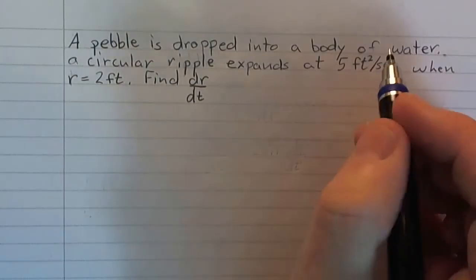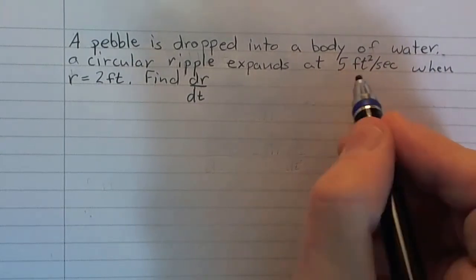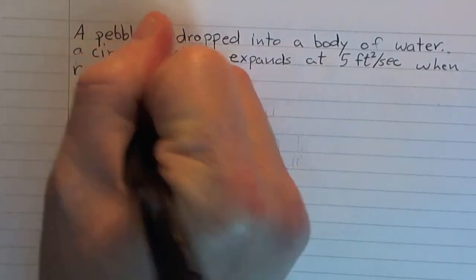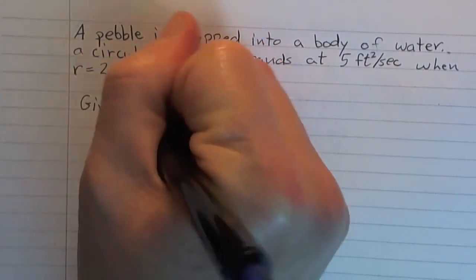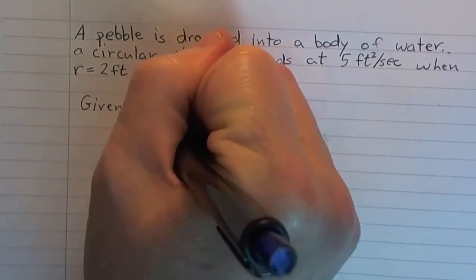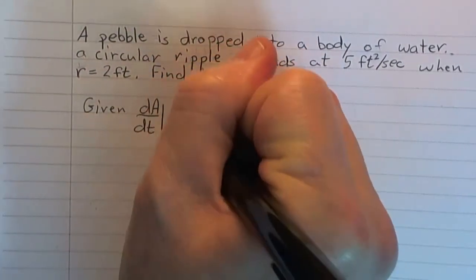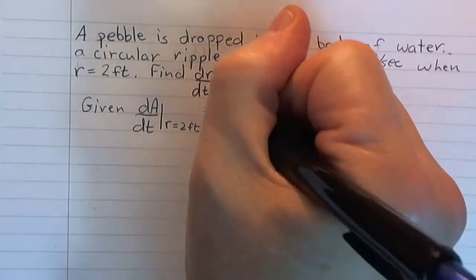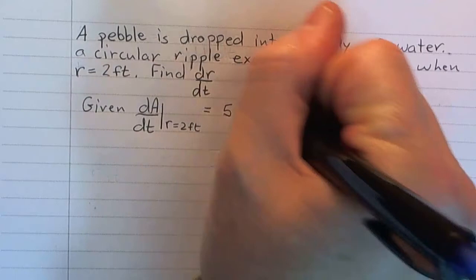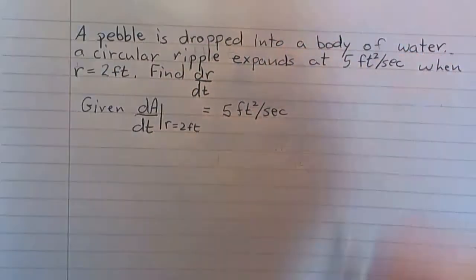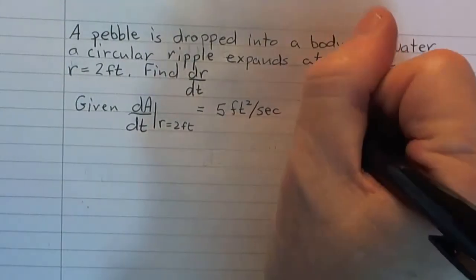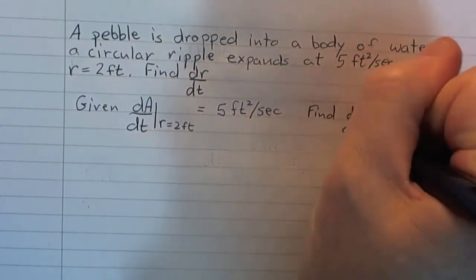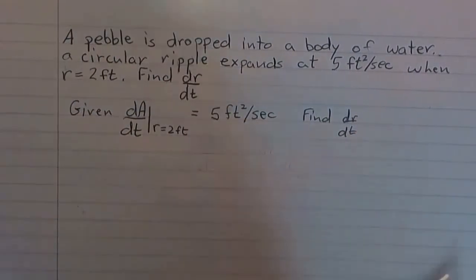Okay, so notice what we're given here. Let's just write down what we're given. We're given dA/dt whenever the radius is equal to 2 feet, and we're given that that is equal to 5 square feet per second. That's what we're given. And what we want to find is dr/dt. That's what we want to find, dr/dt.